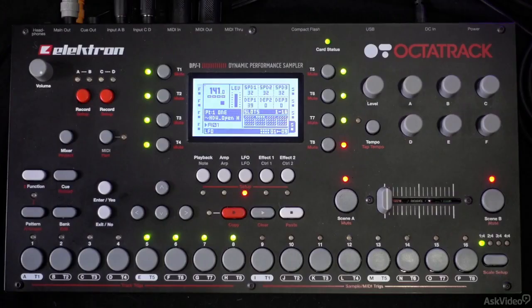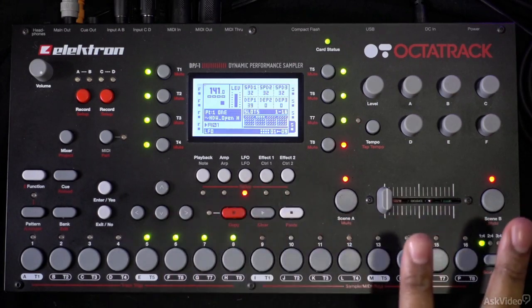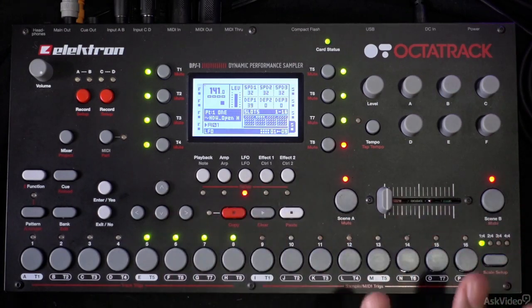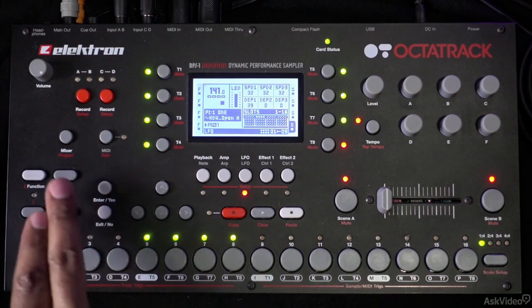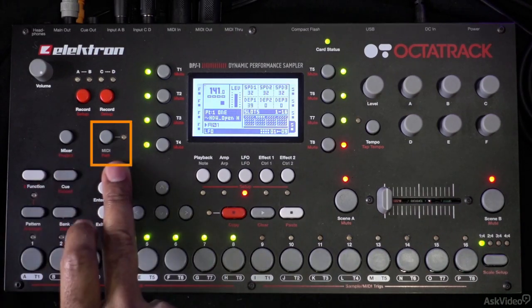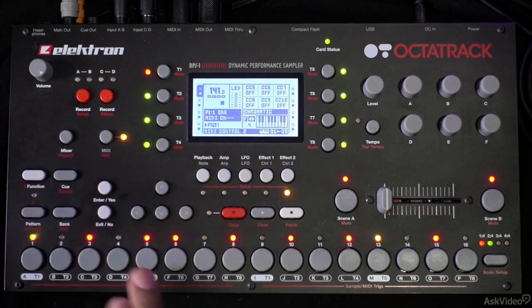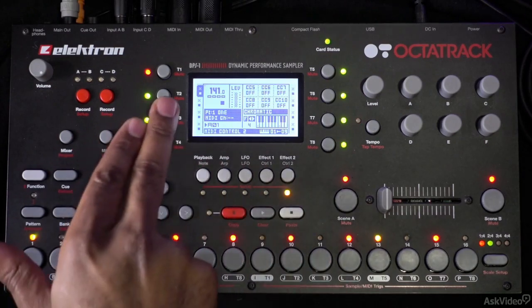All right, now I'm going to take a brief departure from the audio side of Octatrack, and we're going to look at the MIDI tracks and the MIDI sequencer. Next to the mixer button, there's a button here that says MIDI. And if I press this, the tracks change.